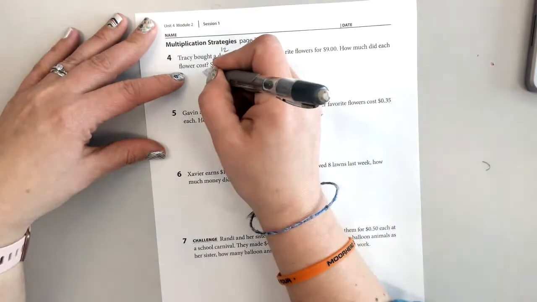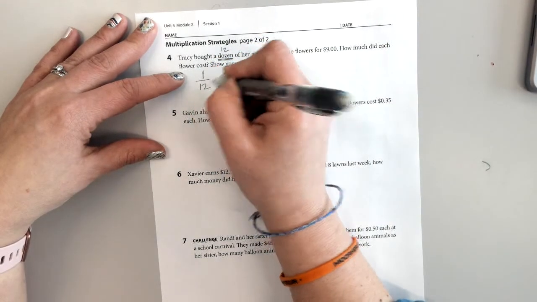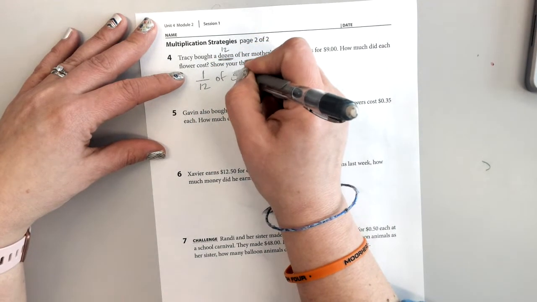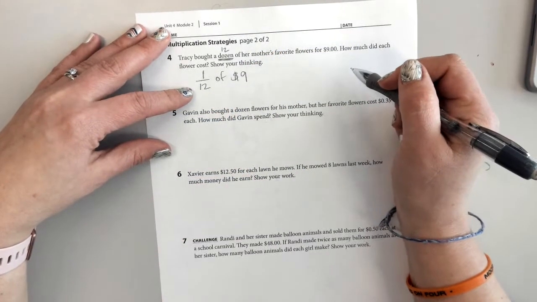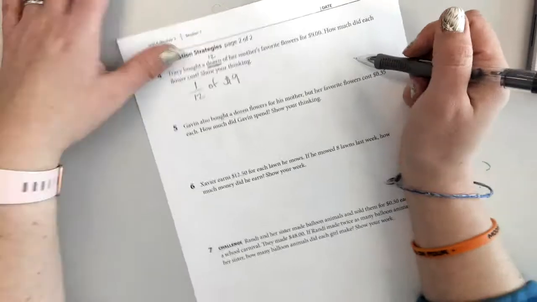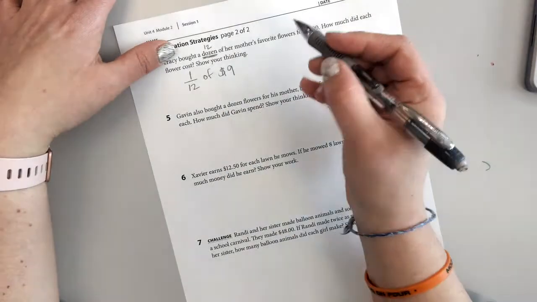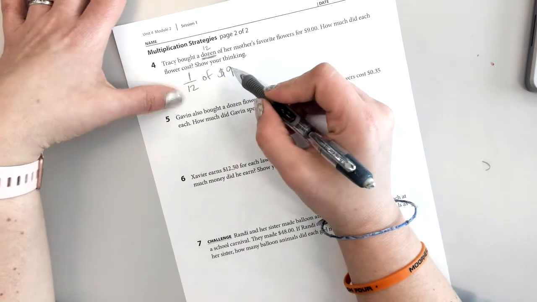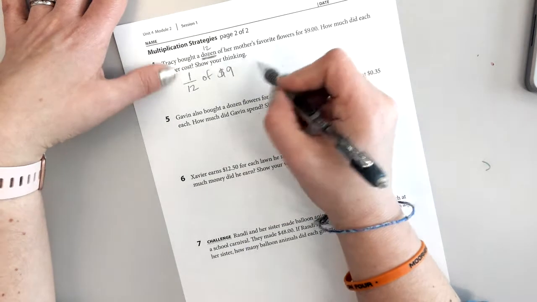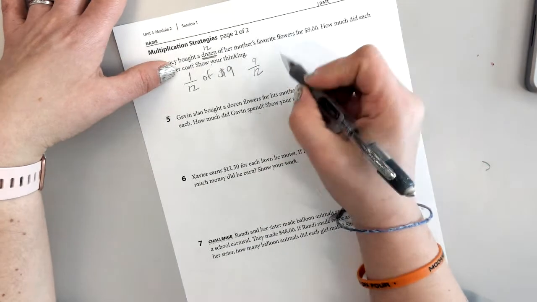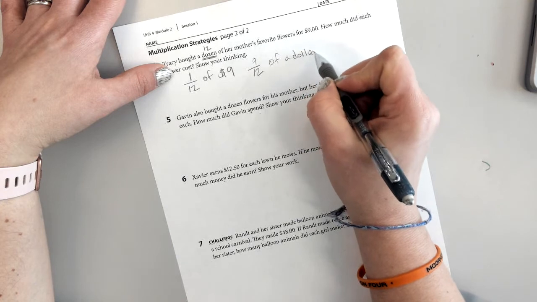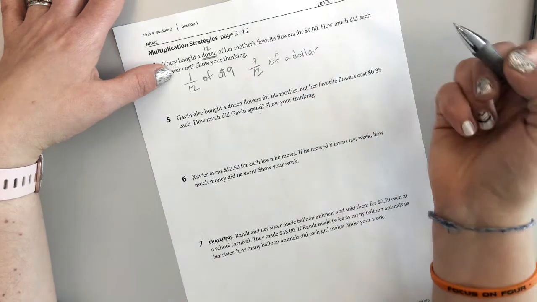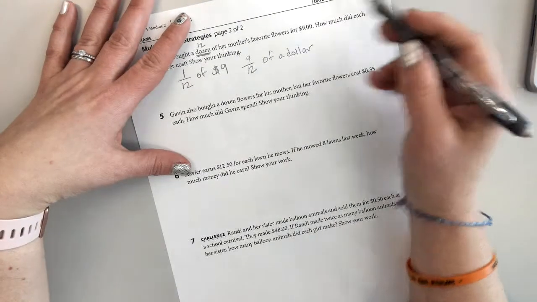So I want to figure out what 1/12 of $9 is. And that's a little bit tricky. So I am going to put 9 times 1 is 9. So 9/12 of a dollar is what each one cost, but I need to know the actual amount of money.